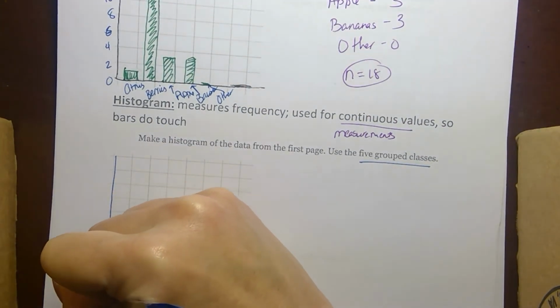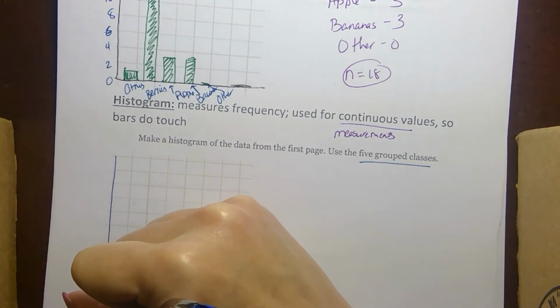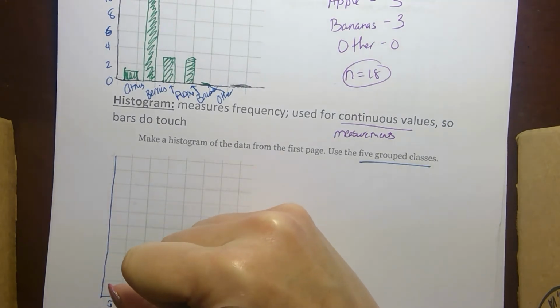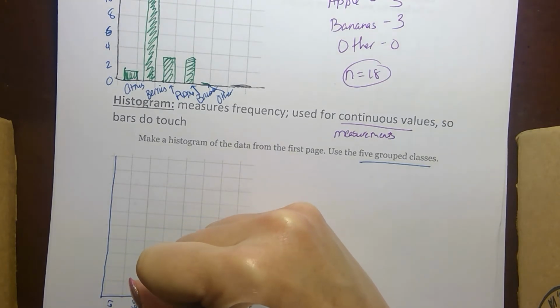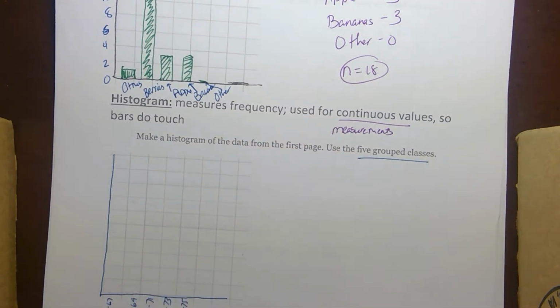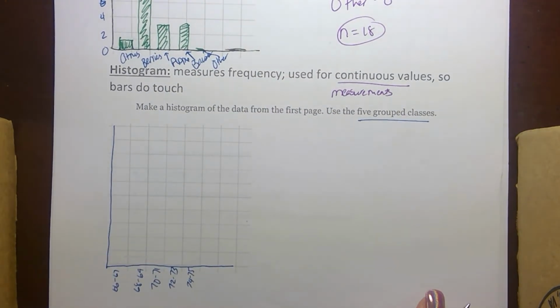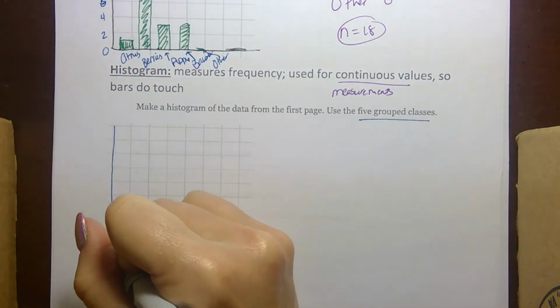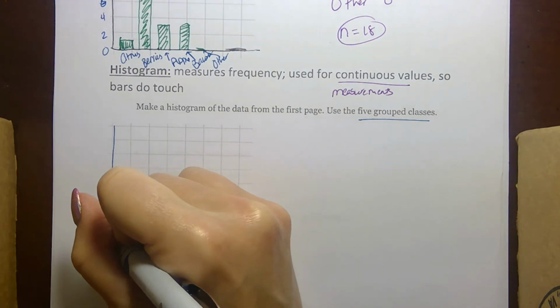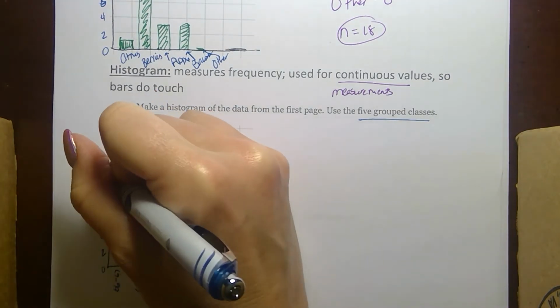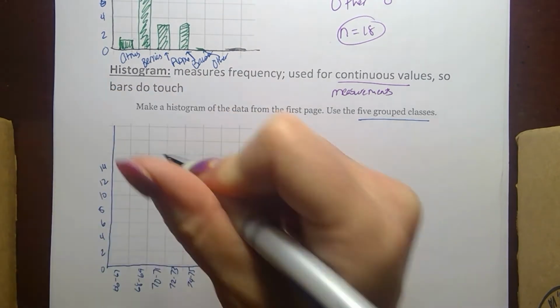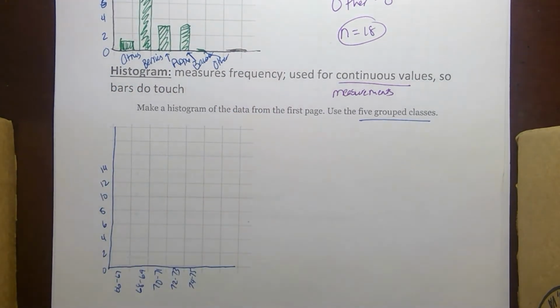My first class is 66, 67 inches, and then I have 68, 69, 70, 71, 72, 73, and 74, 75 as my 5 classes. Frequencies, let's go ahead and count by 2s again. So 0, 2, 4, 6, 8, 10, 12. We'll go ahead and number up to 14, but we don't need to go quite that high.